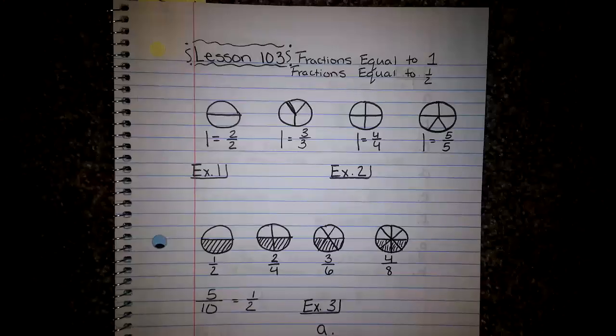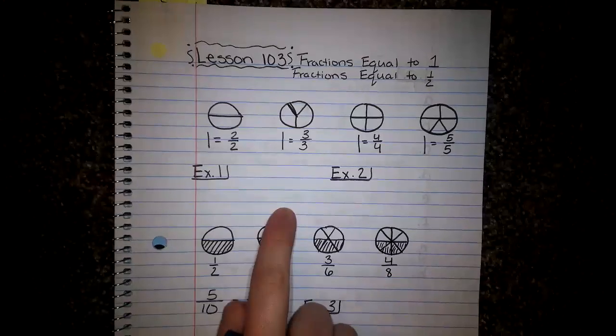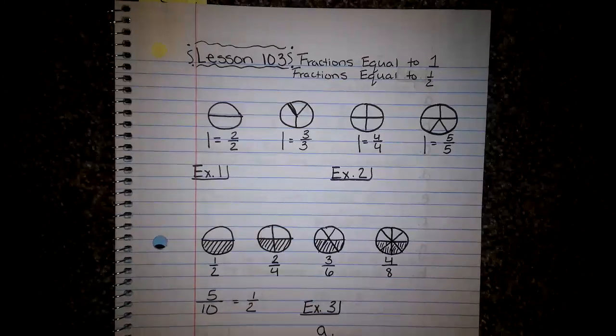Hey guys, all right, next lesson. Lesson 103, fractions equal to 1 and fractions equal to 1/2. So the first things you need to have are your math notes out, and then you need to have your math book out. Your math book should be open to page 654 and 655.